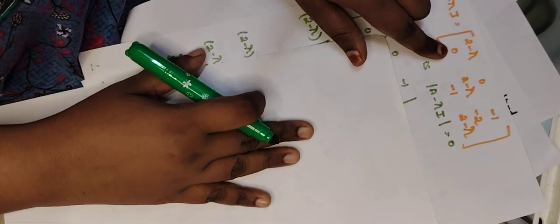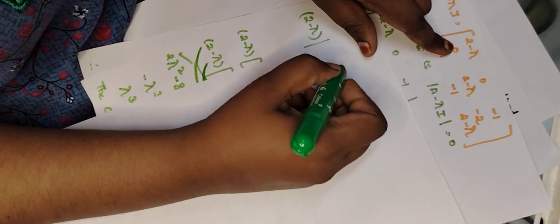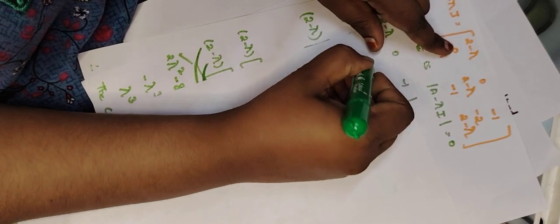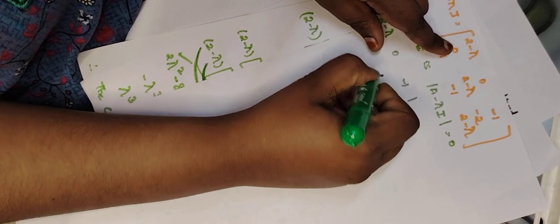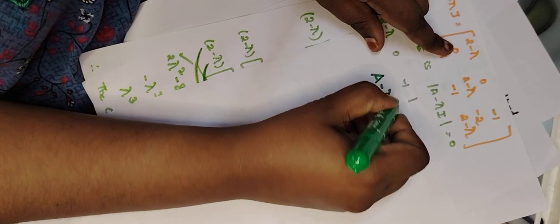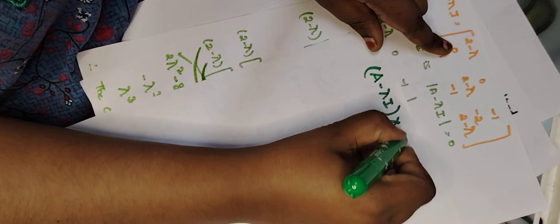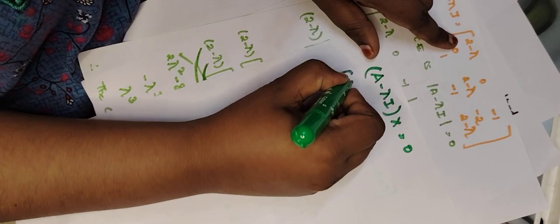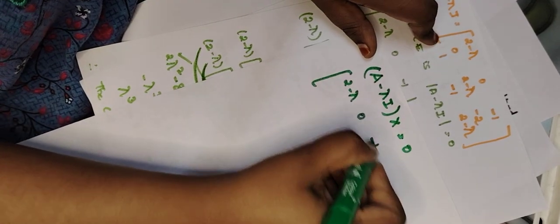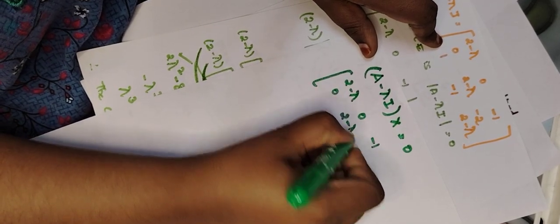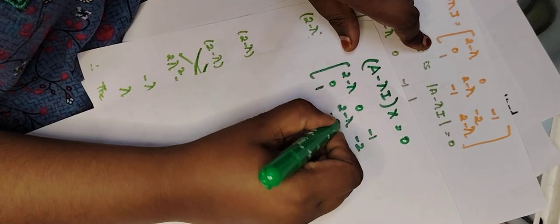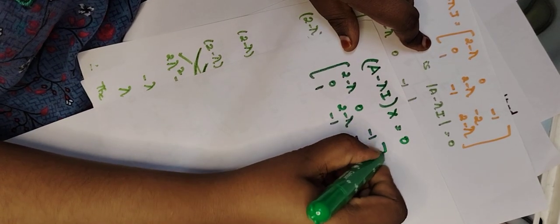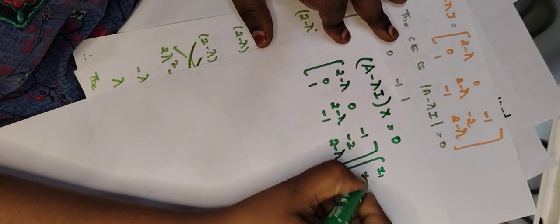A minus lambda I value is here, right? So I'll first write the value of A minus lambda I. According to me, the eigenvector formula is A minus lambda I into x equal to 0. So A minus lambda I is given as 2 minus lambda, 0, minus 1, 0, 2 minus lambda, minus 2, 1, minus 1, 2 minus lambda, into the matrix x. X is nothing but x1, x2, x3, should be equal to 0.